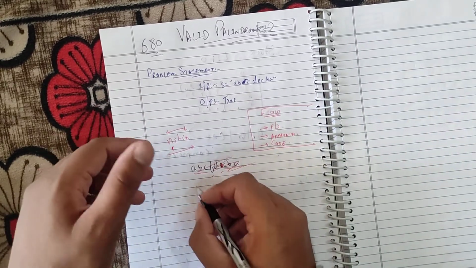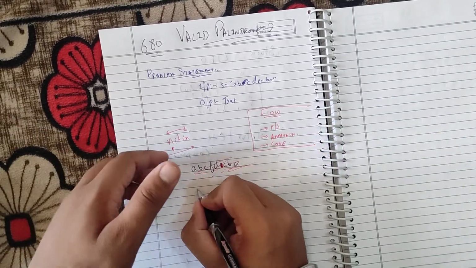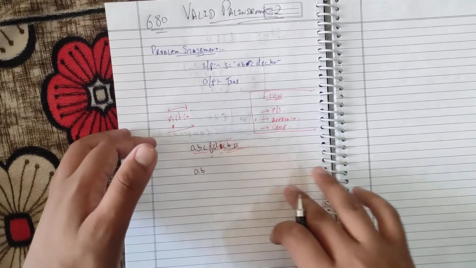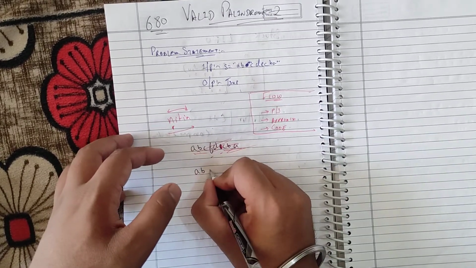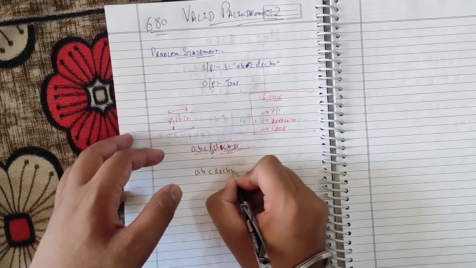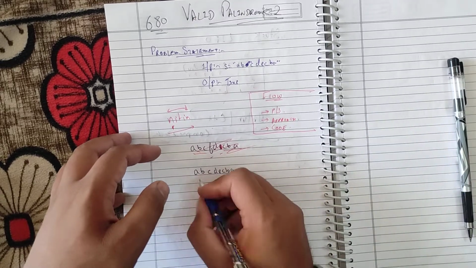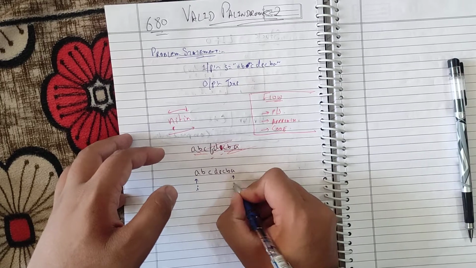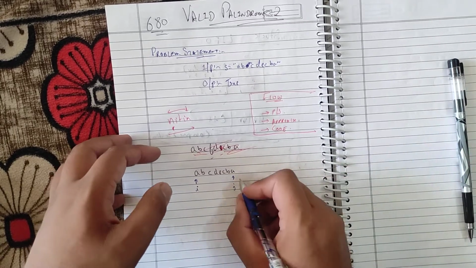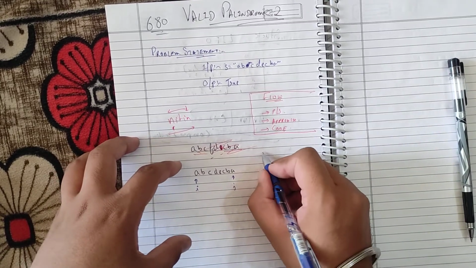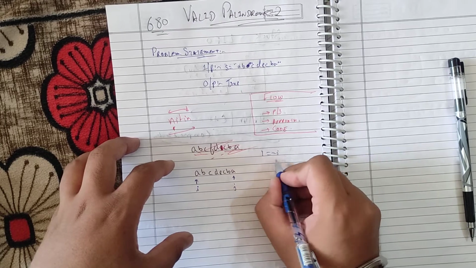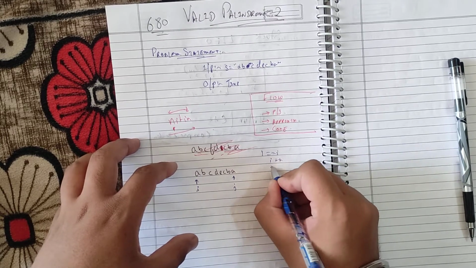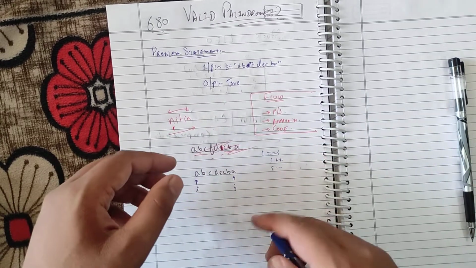Let's talk about how we're going to approach it. I'm taking the same test case given here: A, B, C, D, E, C, B, A. I will have two pointers, an I pointer and a J pointer. Initially I will check if my I is equal to J. Then I will increment my I and decrement my J. That's a simple thing.